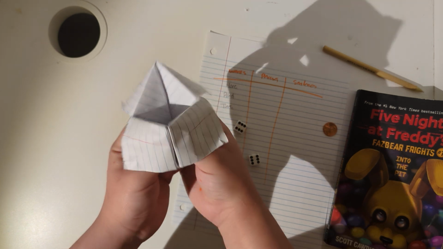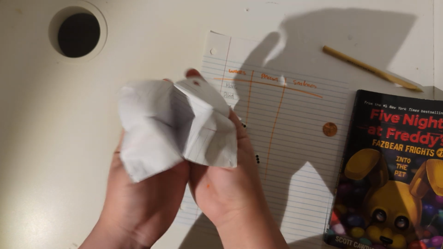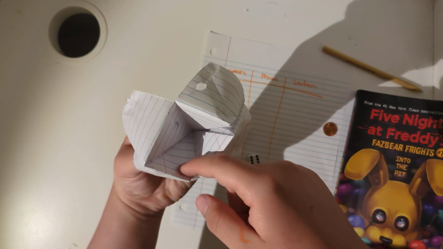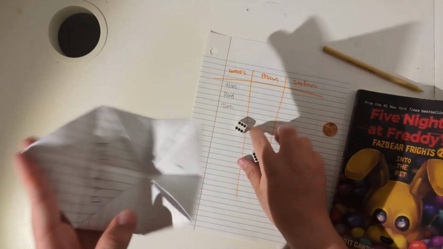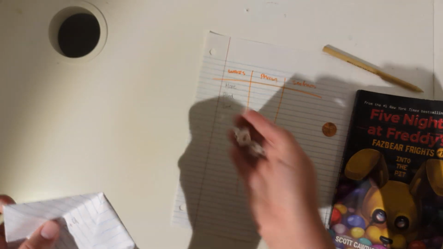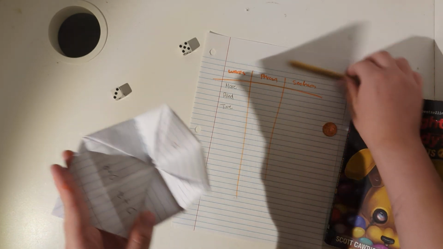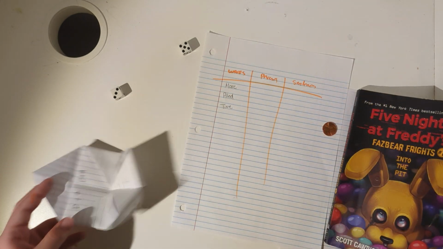1, 2, 3, 4, 5, 6, 7, 8, 9, 10, 11, 12. Okay, so we're going to choose one of these slots. I'll choose this one right here, and we're going to open that one up. I got d plus 4. So we're going to roll these dice one more time, and we got 8. So we're going to replace our d with the 8 because that's the number that we rolled. And that'll give us 12.